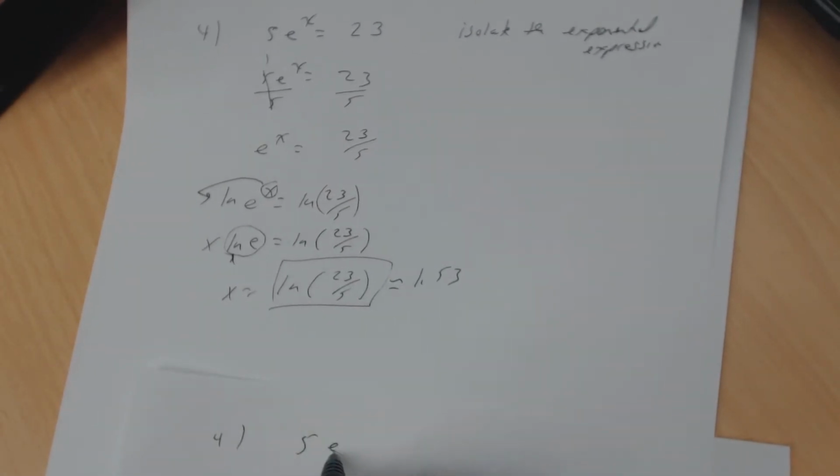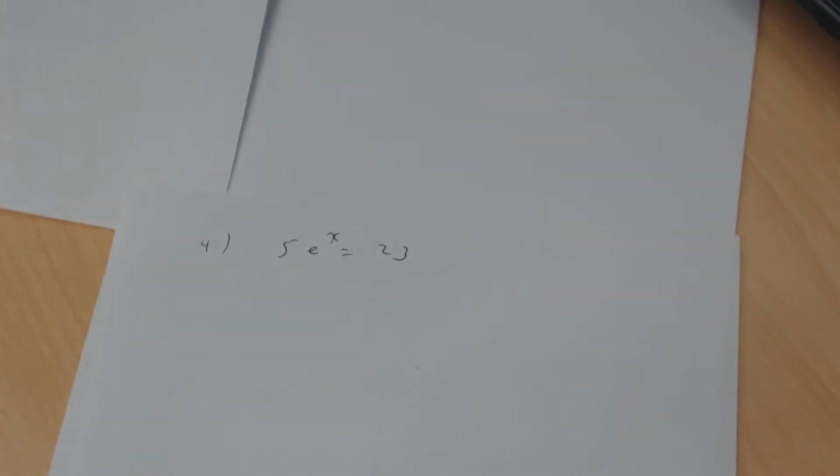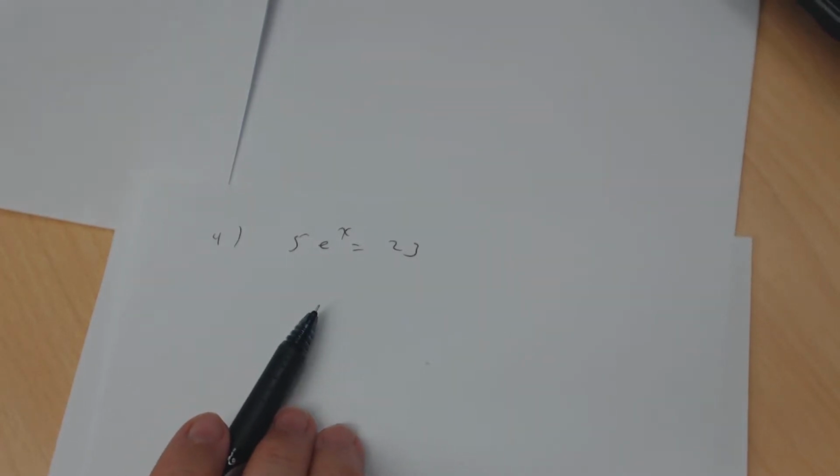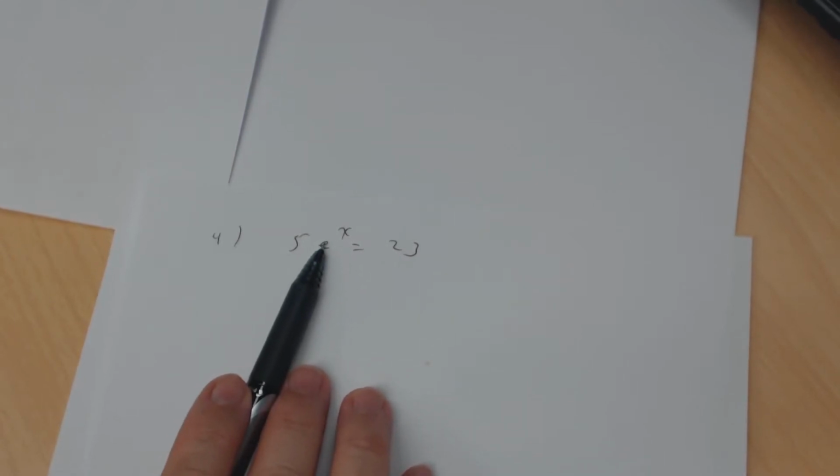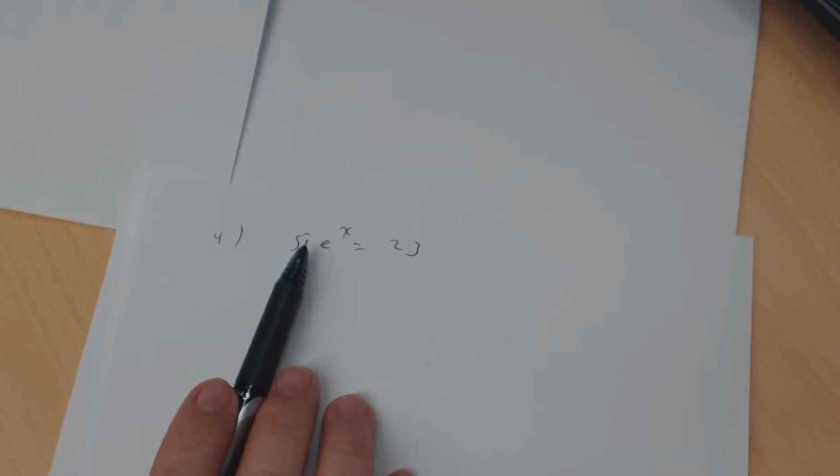All right, 5 e to the x equals 23. Now, it is preferable, guys, that before you take the natural log of both sides, the exponential expression is by itself. If it's being multiplied by a number, if it has a coefficient other than 1, then you divide both sides by that coefficient. But let's suppose you said this.